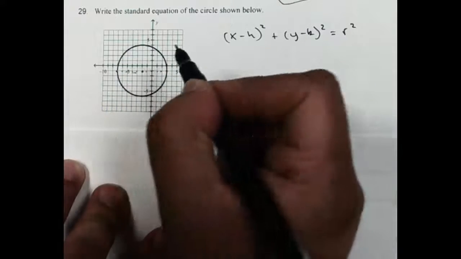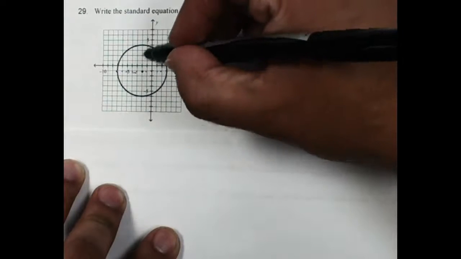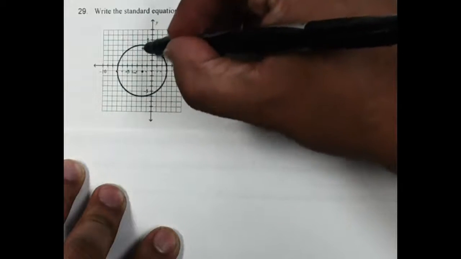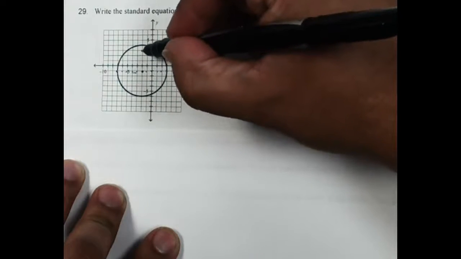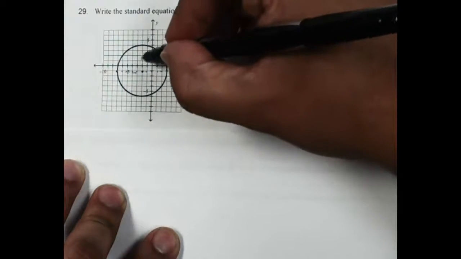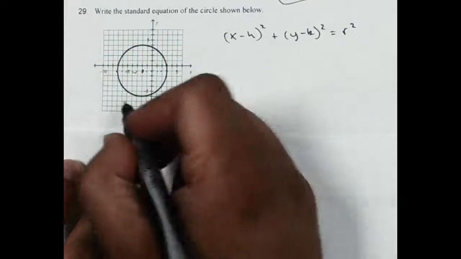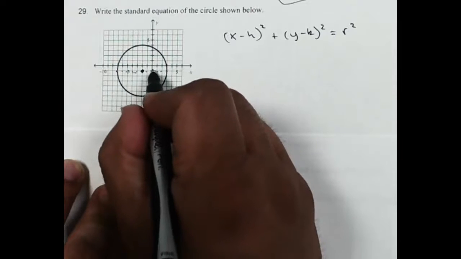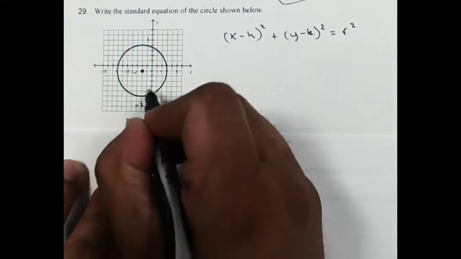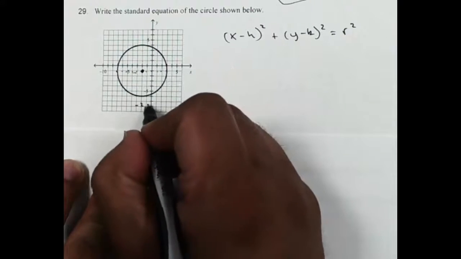So I have this point here. And just to make sure I'm counting right, I'm going to count this way, vertically. So 2, 3, 4, 5, 6. Yes, so that's 10. So 5 and 5 each way. So that tells me my center is here. So that's going to be at -2 and then -1.